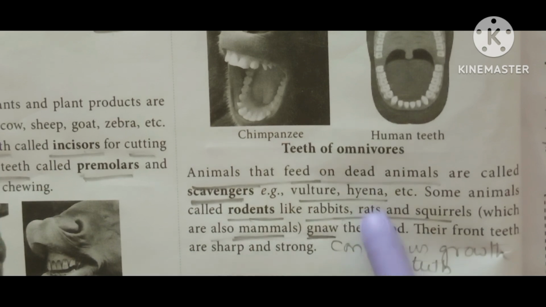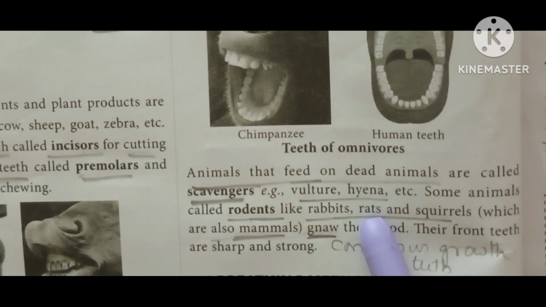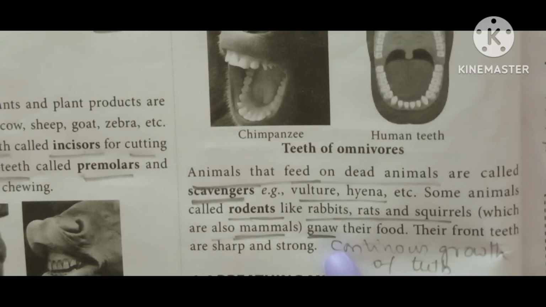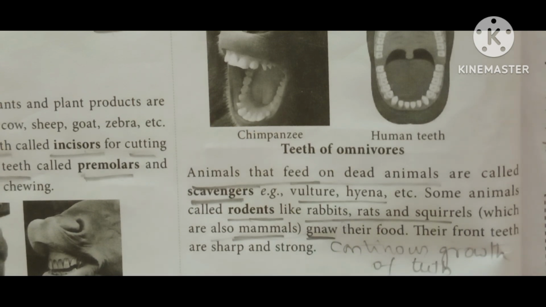You can observe this in rats. They will cut whatever things come in their way. Rabbits also always eat carrots and the like. They won't stop eating because their front teeth always grow. So this is called gnawing.